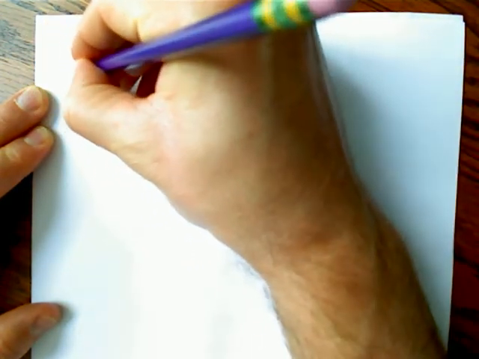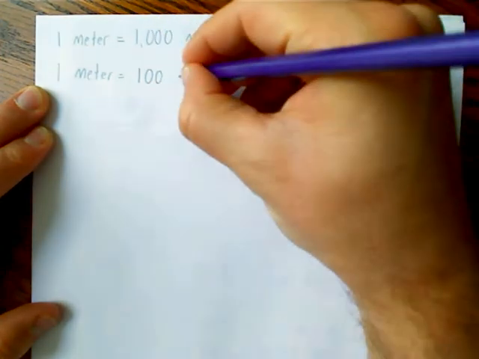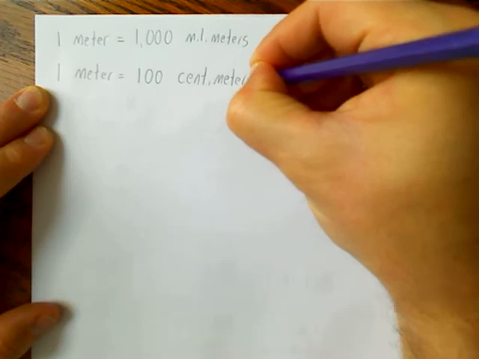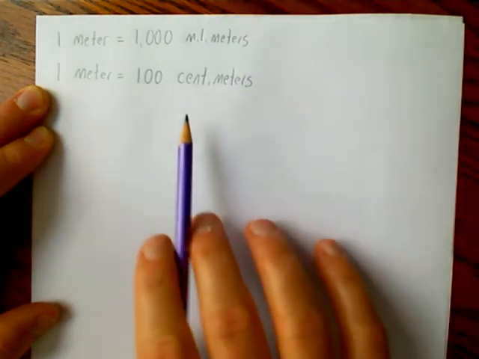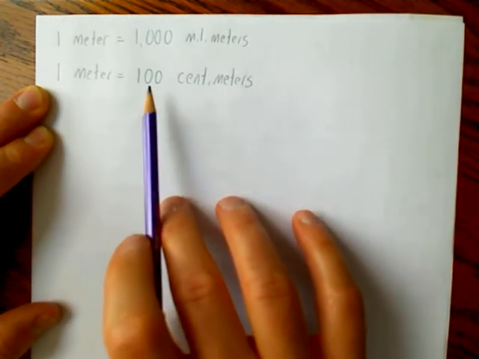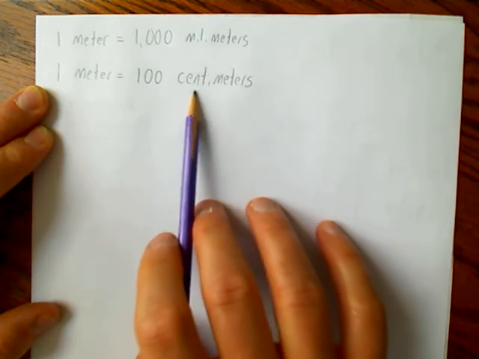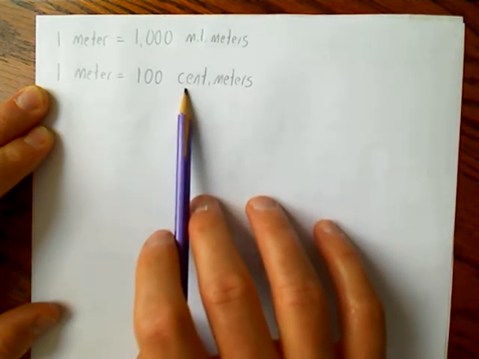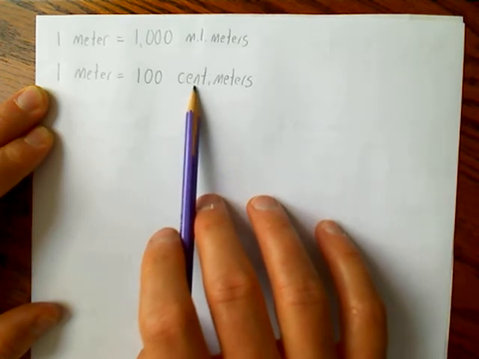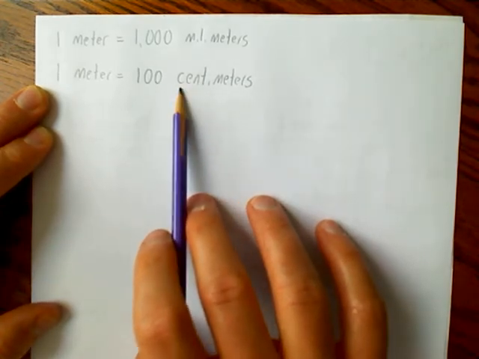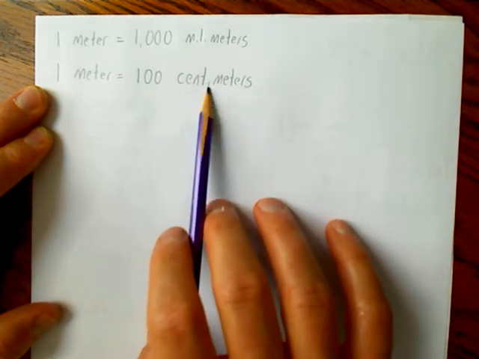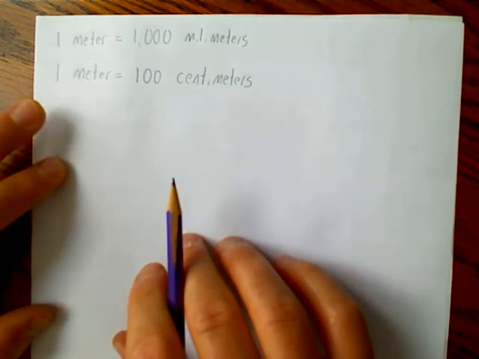Similarly, 1 meter is equal to 100 centimeters. Centa, that is related to 100. There's 100 years in a century, or 100 cents make $1. So when you see this cent, you think 100. So if you have 100 centimeters, that equals 1 meter.